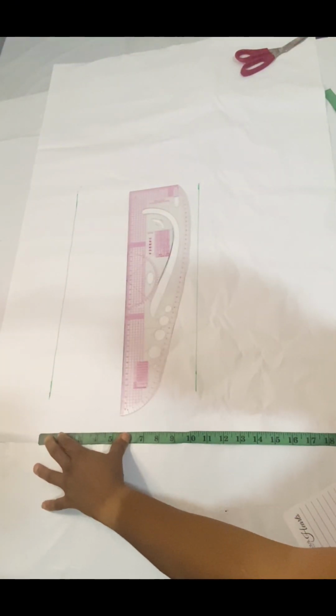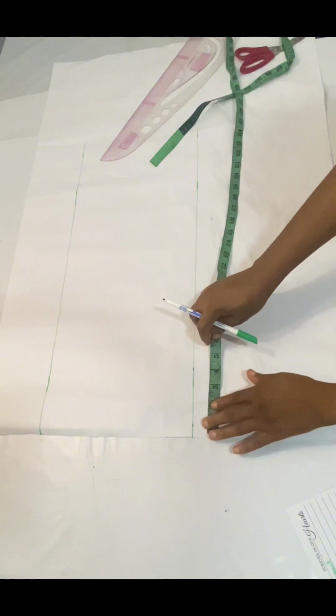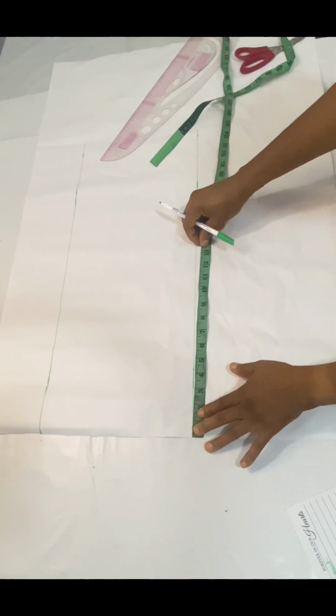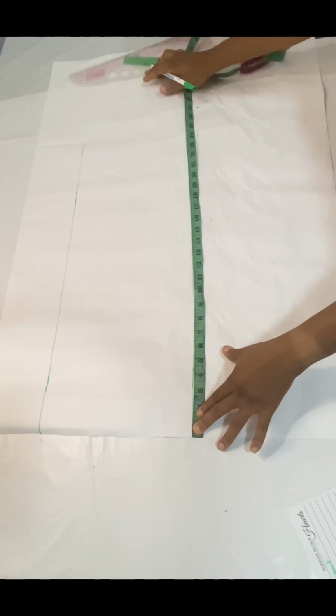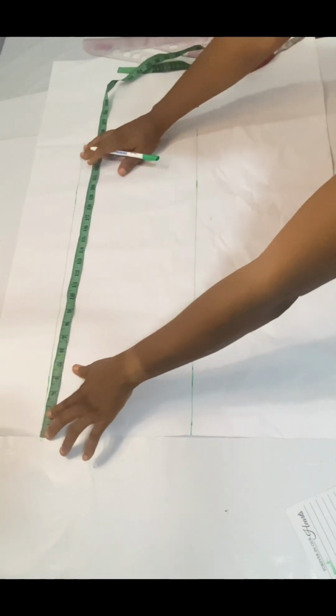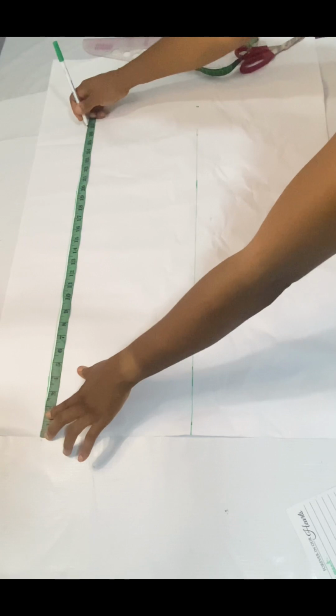To get my desired length, you take your height measurement, the skirt length you want to use, and you take it down. My own is 27, so I take it down 27. I will mark that down and show you what it looks like. This is what it looks like: my back, my front and my back. So I've taken that down.